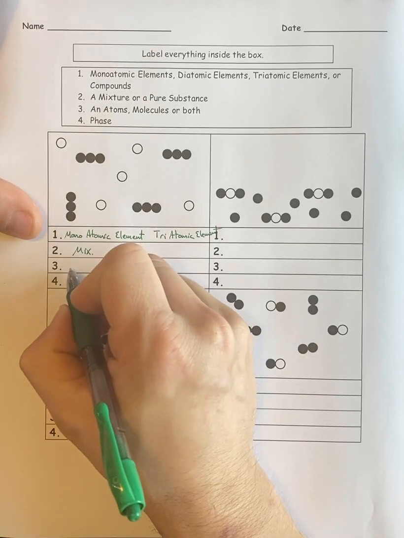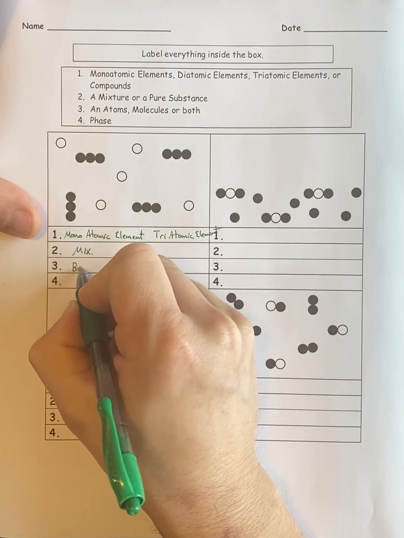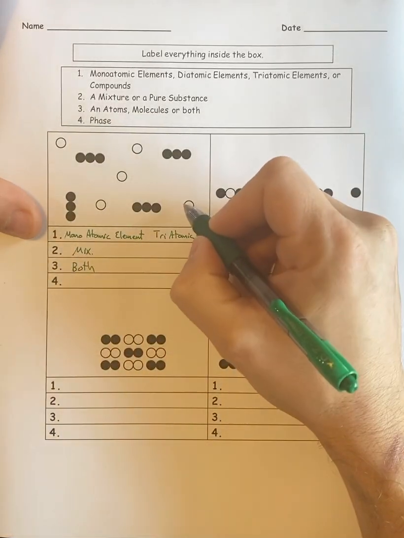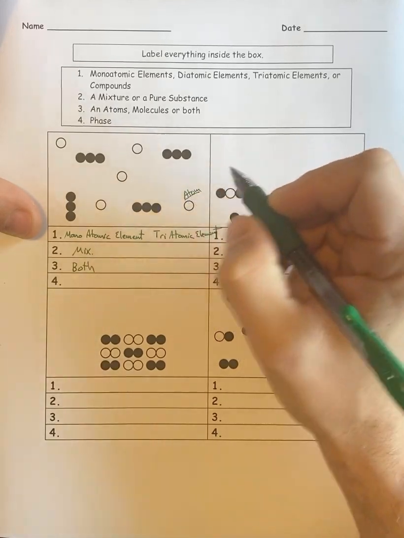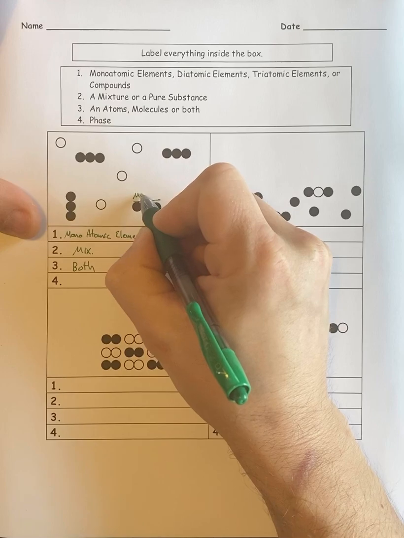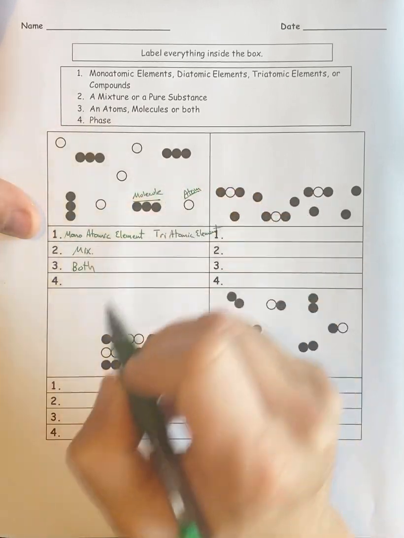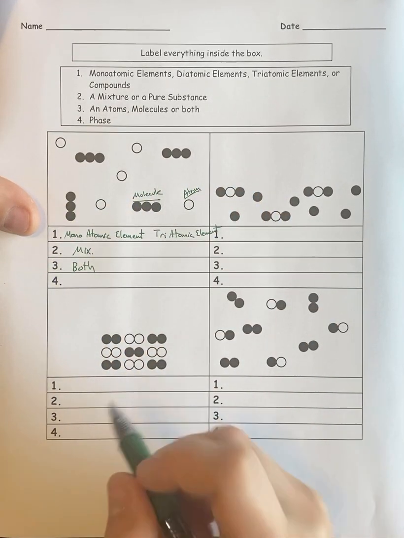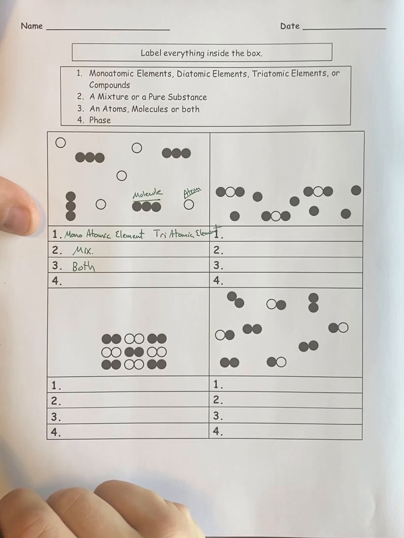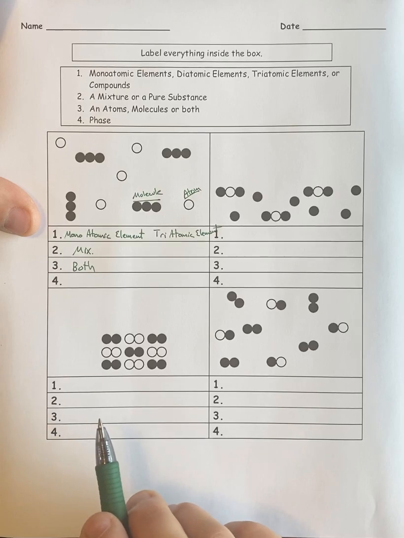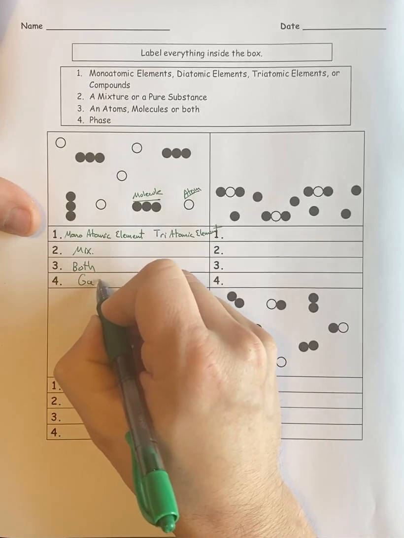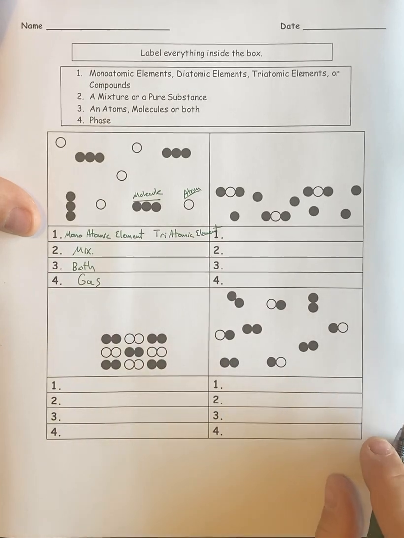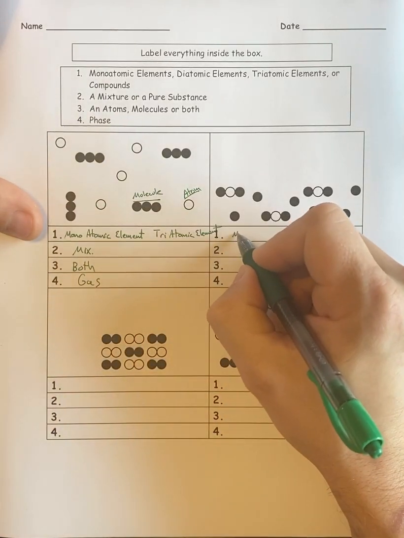Atoms, molecules, or both. In this case, both. The singles are the atom, and the triple is the molecule. 2 or more together is a molecule. It does not matter if it's a compound or an element. If it's 2 atoms connected, whether it be a diatomic element or a compound, we're calling them all molecules. And phase, gas.